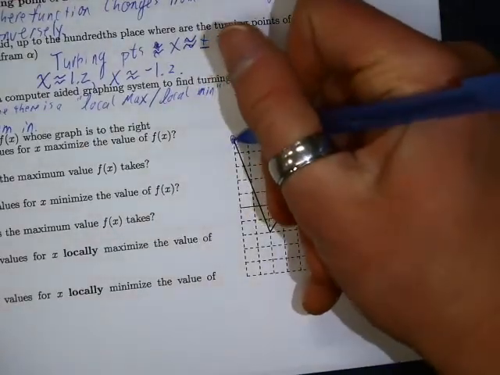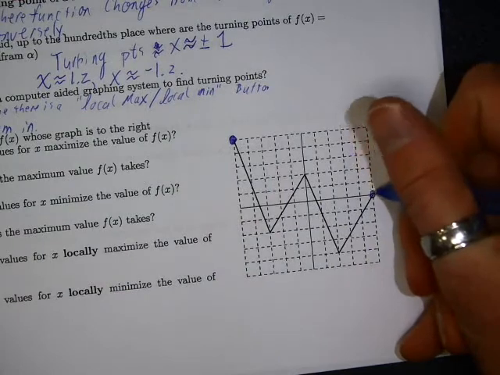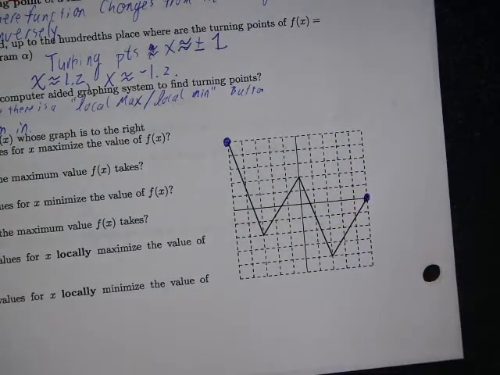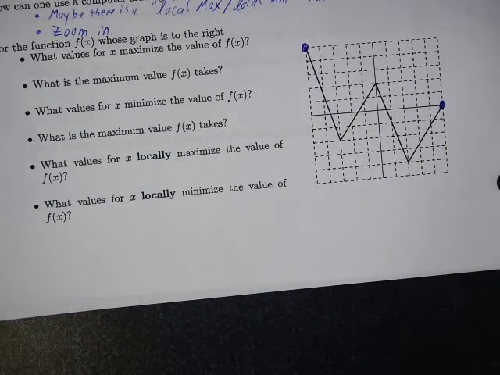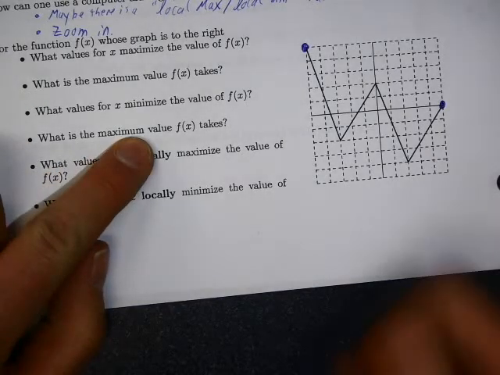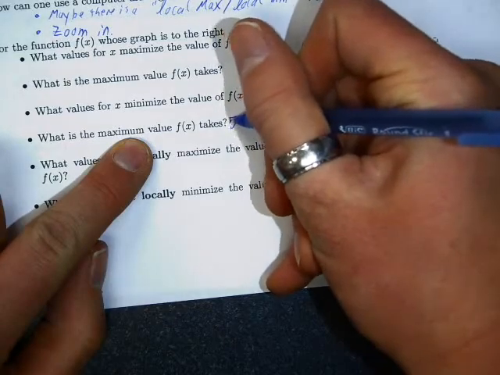So I think I'm going to change this. I'm going to emphasize that these are solid dots on either side. So if you saw a function with this graph, and I asked you to maximize it, what does it look like the maximum value this function takes is? What is the biggest output you see? 5. Because y values are outputs. On this graph, what is the biggest y value you see? 5. So the maximum value f takes is 5.